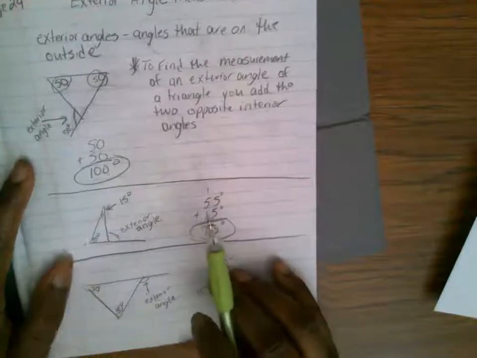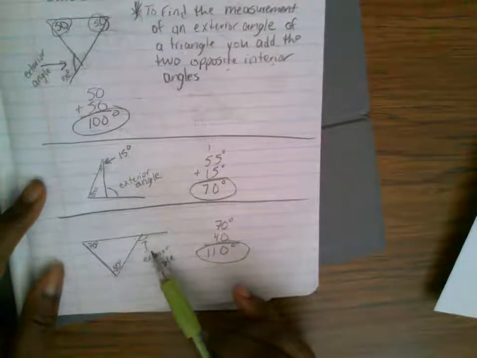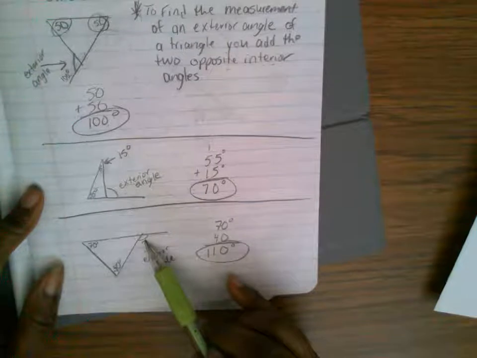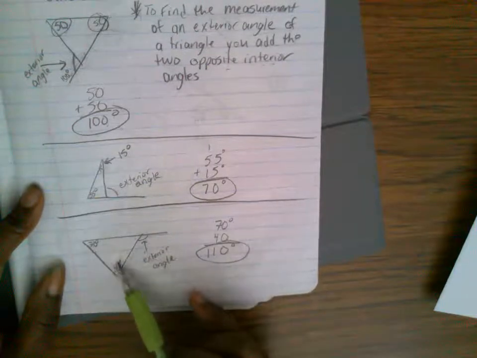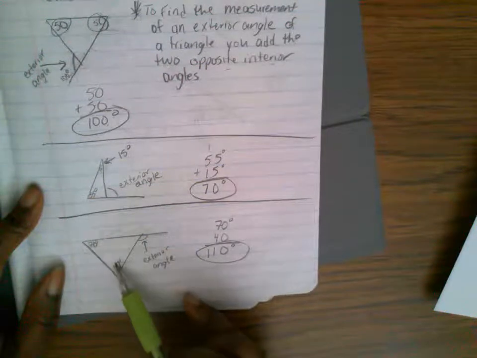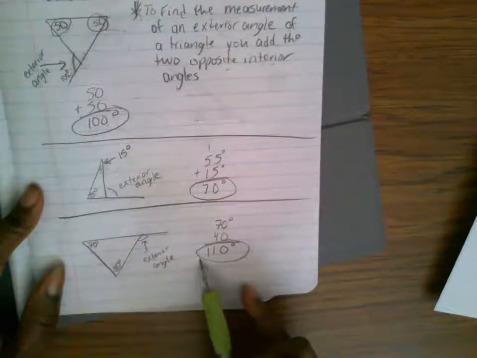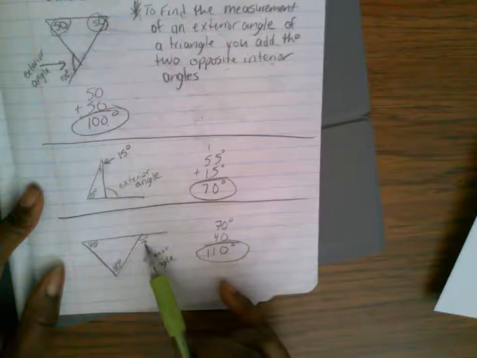The last one, I'll do the same thing. To find the measure of this exterior angle here, I'm going to add the two opposite interior angles. So that's 70 plus 40. That gives me 110. So this measurement here is 110.